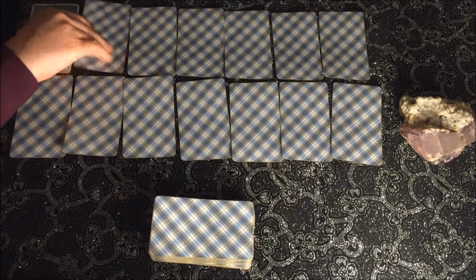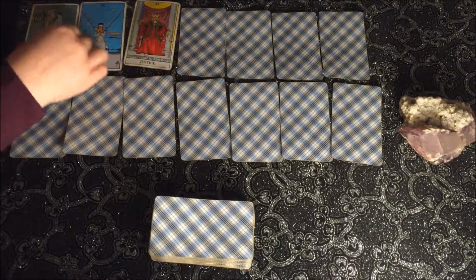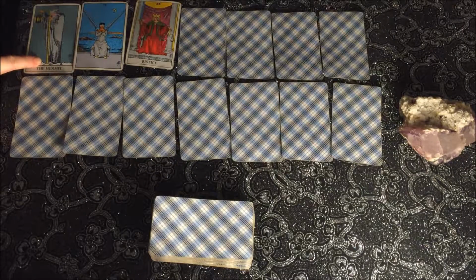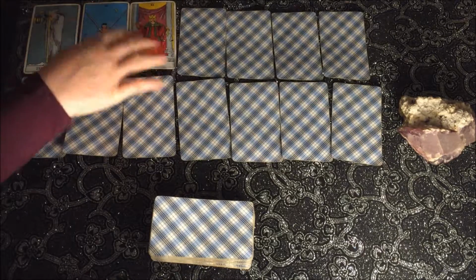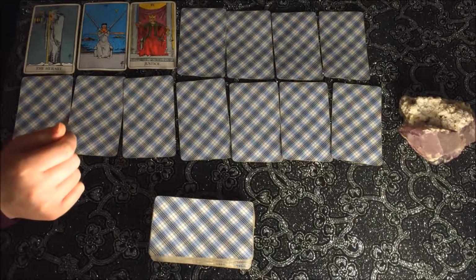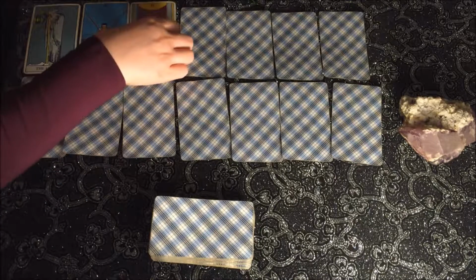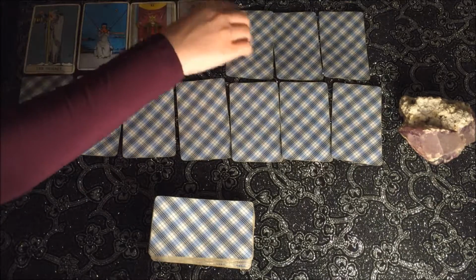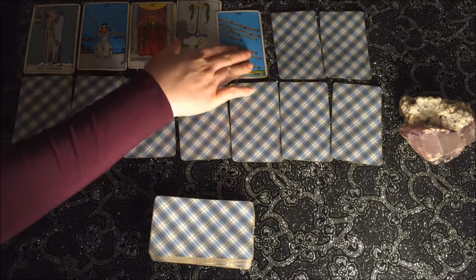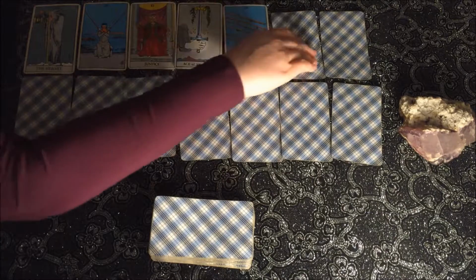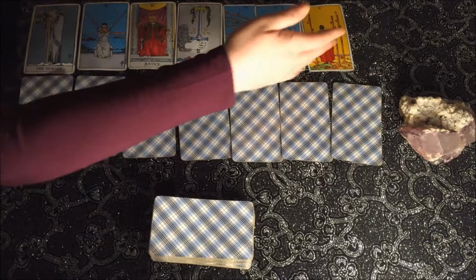So if I see the first day, second day, third day, I'll be writing like the Hermit shows up on the first, Justice will show up on the third, and I can write that in my planner. Or I can take a photo and send it to my desktop for future referral. So I know kind of what to look out for.